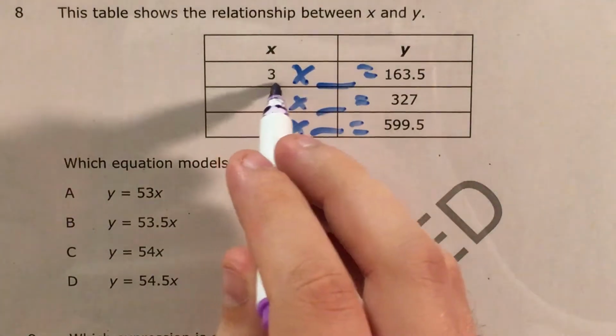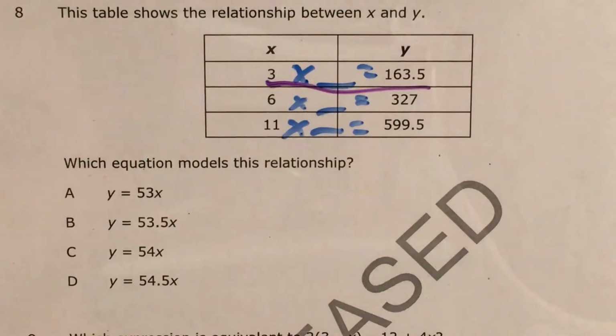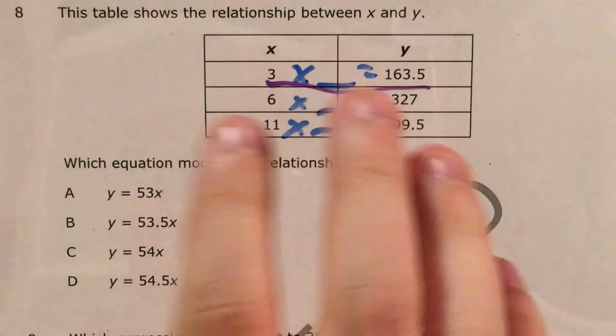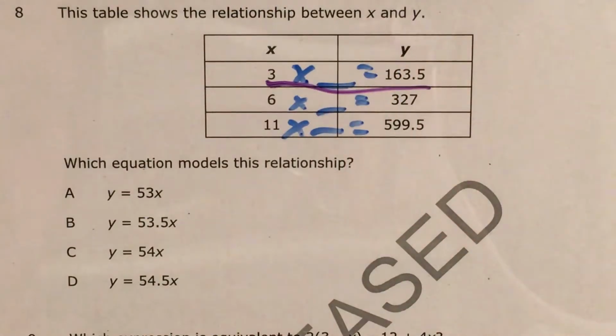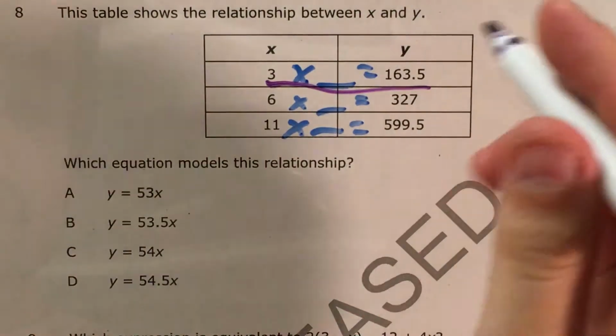So I'm going to pick the first row because the numbers are smallest, and I'm going to just treat this like it's an equation. I know that 3 times something equals 163.5.